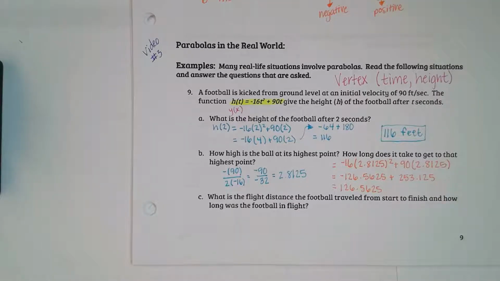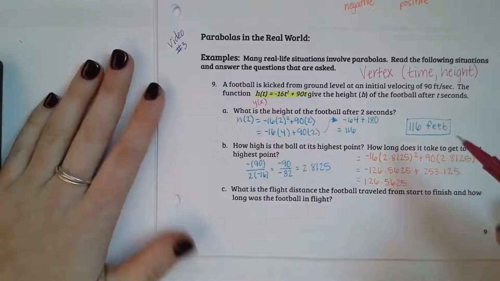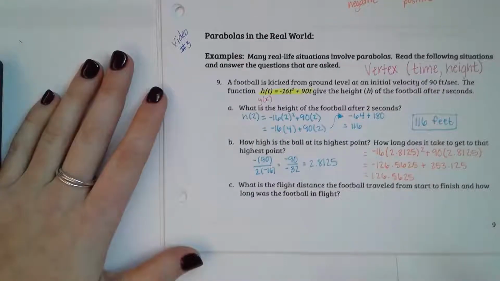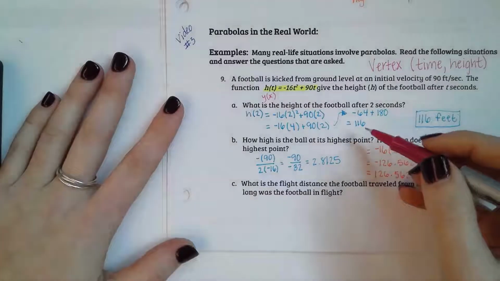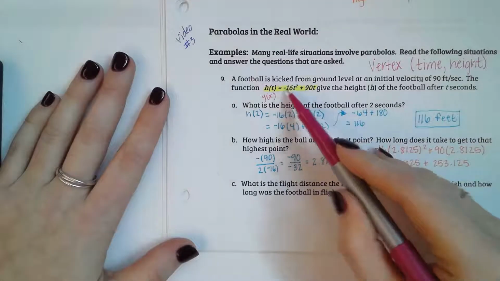What is the flight distance the football traveled from start to finish? And how long was the football in flight? We just solved for the vertex, which is our highest point because our a value is negative.